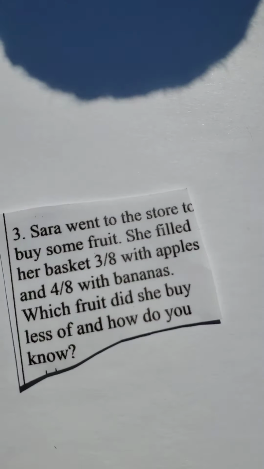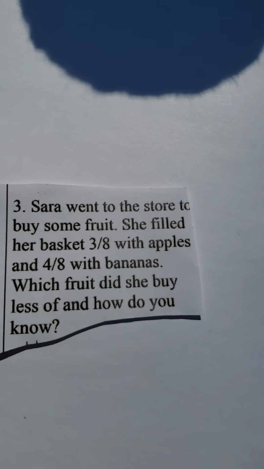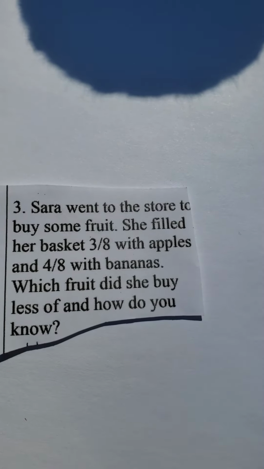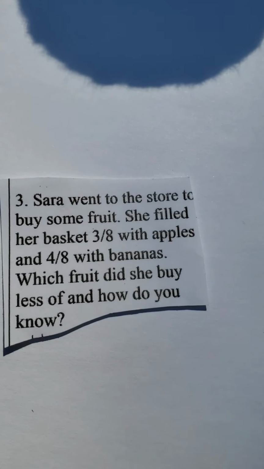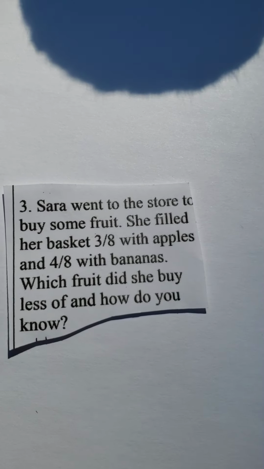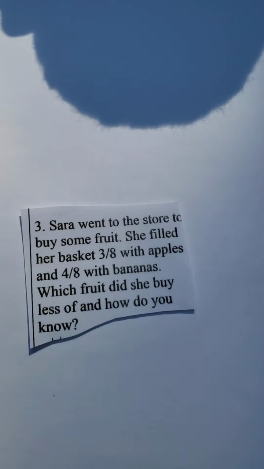All right, we have the 3rd problem here. Sarah went to the store to buy some fruit. She filled her basket 3/8 with apples, 4/8 with bananas. Which fruit did she buy less of, and how do you know? Okay, so we're comparing 3/8 and 4/8, and which one is less? Let's see your work, contestants.